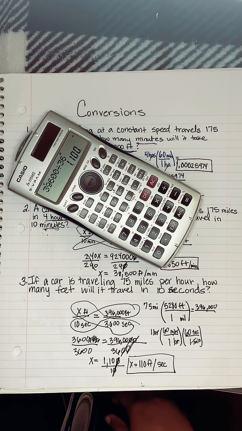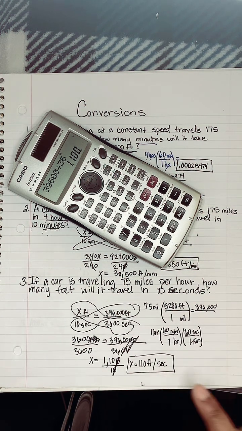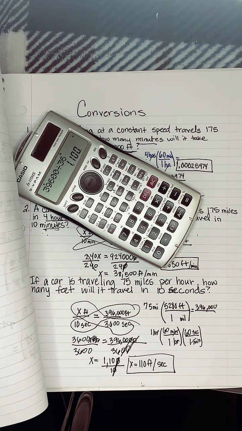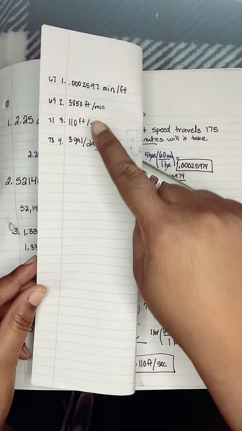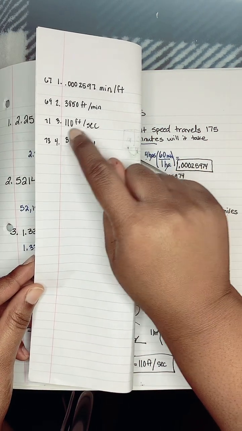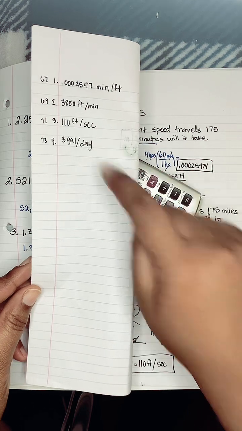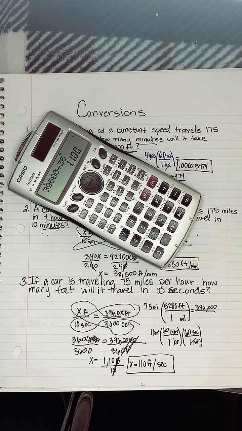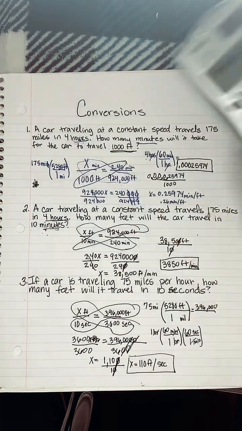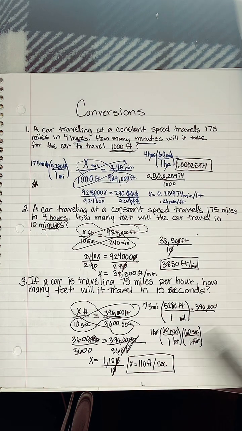So I'm giving the answer that the actual book that I got it out of gave, because I wrote the answers over here. This is what the book had as their answers, so I'm just giving you how they got to the answer in the book, okay? So they're both equivalent, okay?